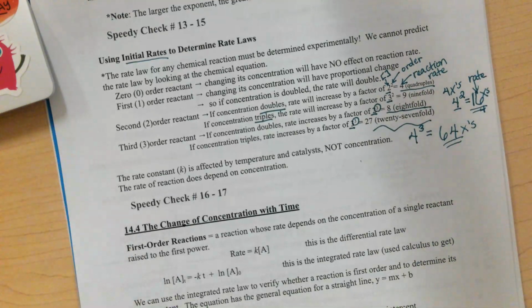So again, the rate constant is affected by temperature, remember, and catalyst. It can make it go faster, but not concentration, once we've already established it. So if it's already second order or third order, we can't change that. Okay, so it does just depend on concentration. It doesn't depend on it's already there.